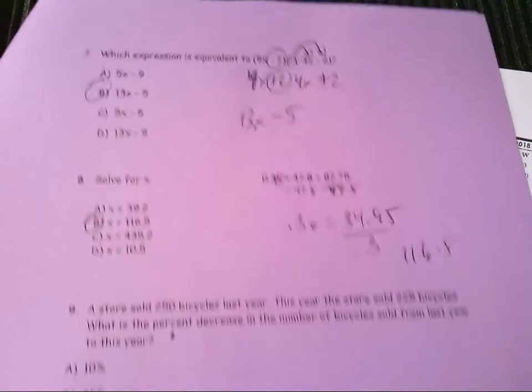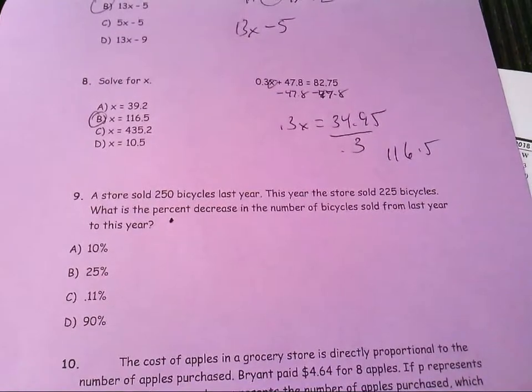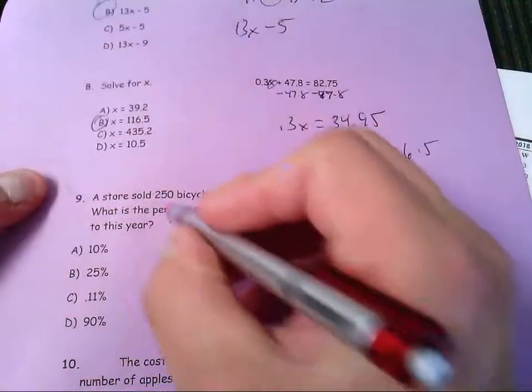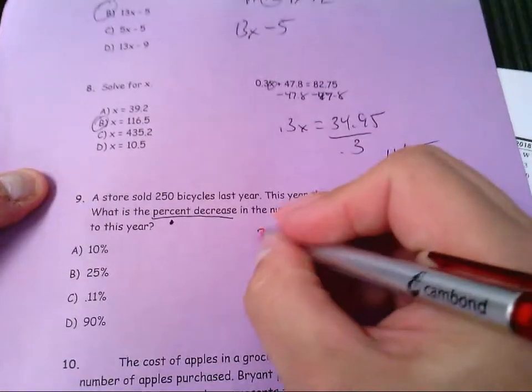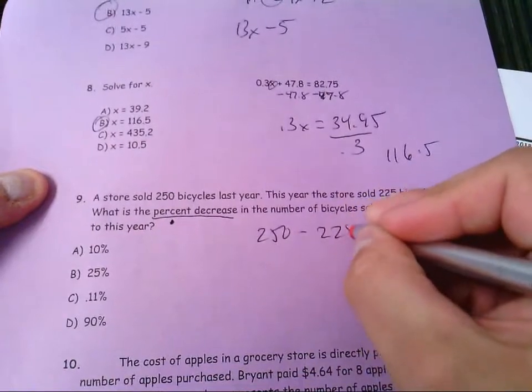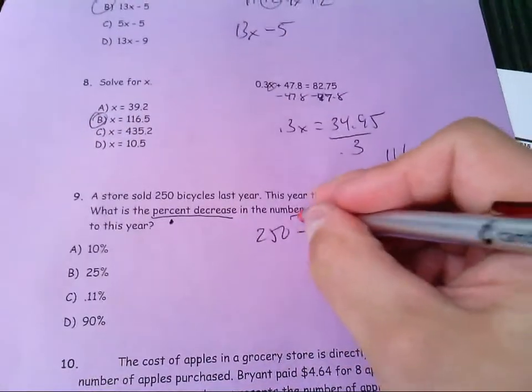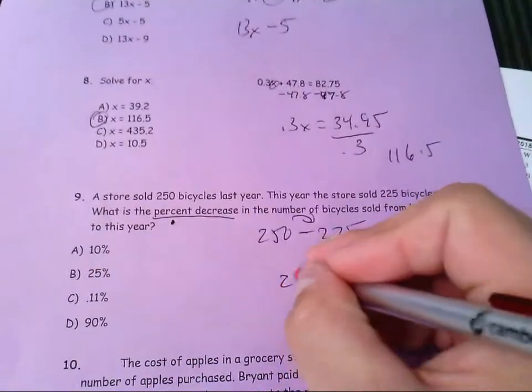All right, 2 more. Number 9, of course we were going to put in a percent of increase or decrease problem. So what is the percent of decrease? Well, how much did it decrease? We went from 250 to 225. So we need to subtract them to determine how much it decreased. So it went down 25.